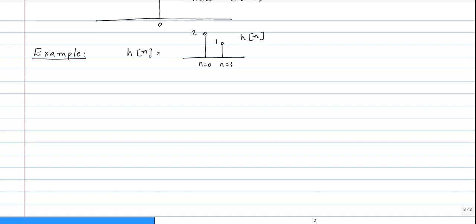And we can also see this by explicitly writing a relationship between the output and the input for this particular h of n. And you can see that the output y of n will be given by 2 times x of n plus x of n minus 1. And we have this term here which indicates that the system has memory.